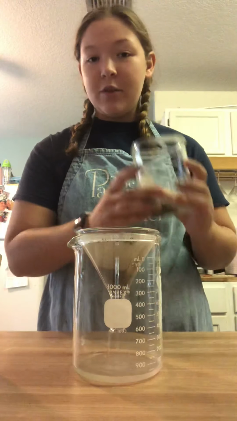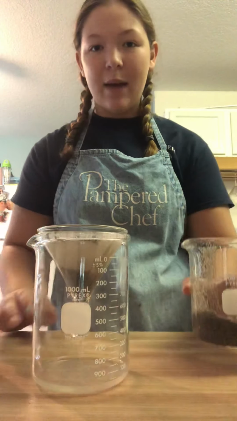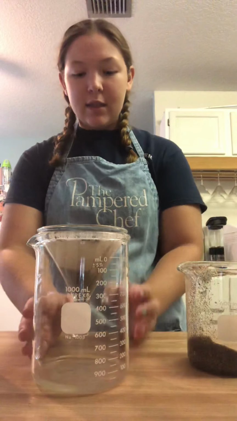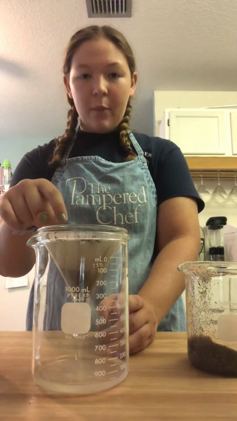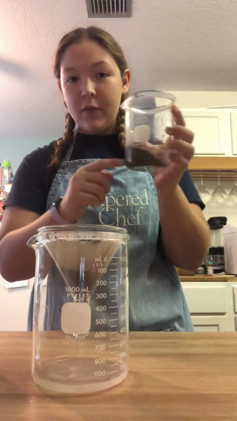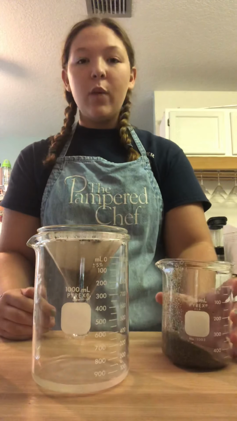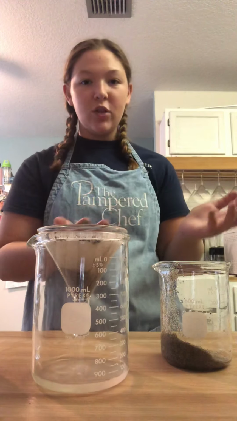Now, given time constraints, I'm not going to finish pouring this into the filter. I'm just going to explain some next steps. As this is filtrating, there will be sand left at the top. Now, what we will do with this sand is once all of this has been filtered, we will take the filtration paper out of the funnel and we will lay it so it can dry.